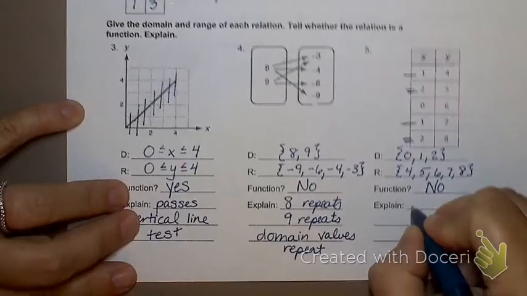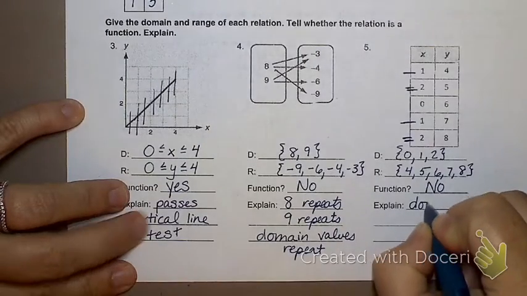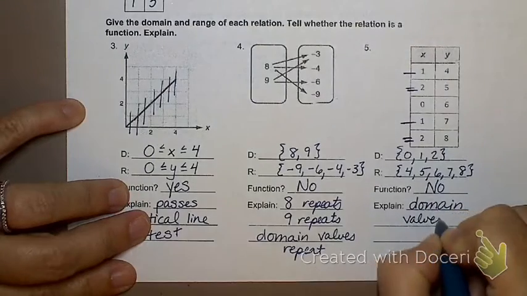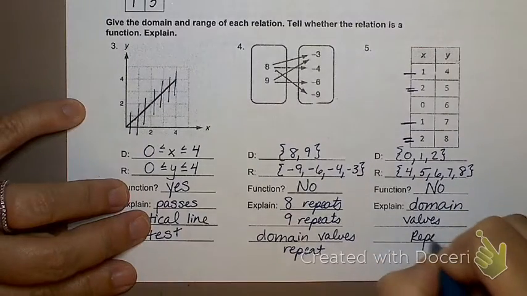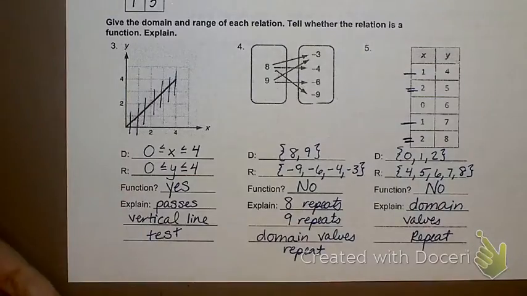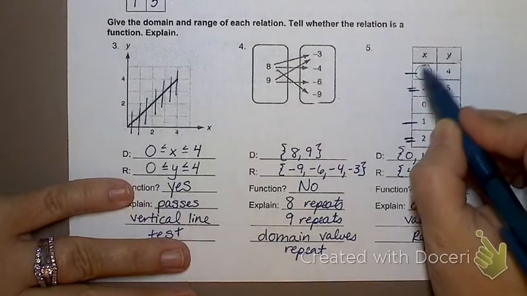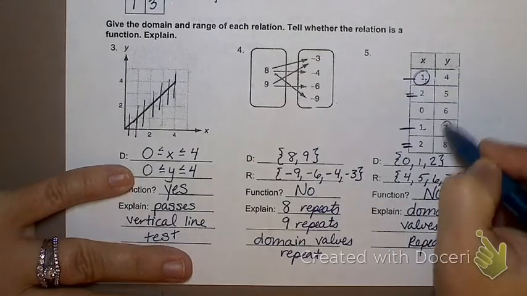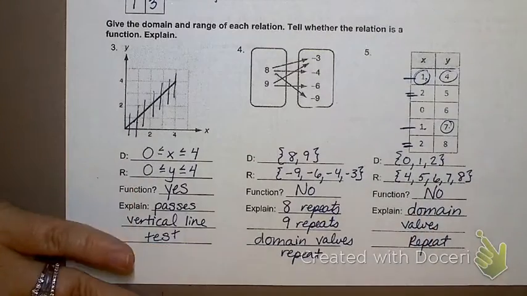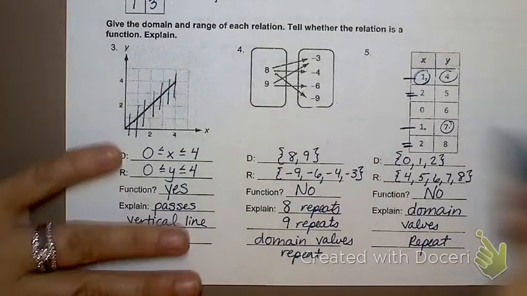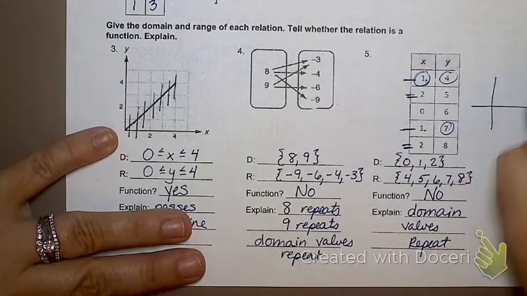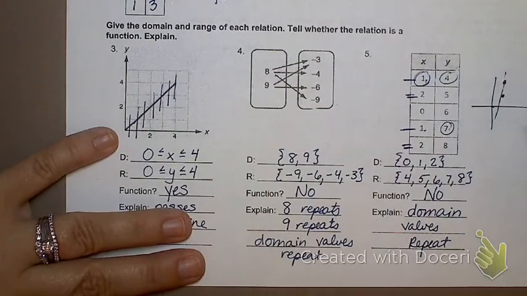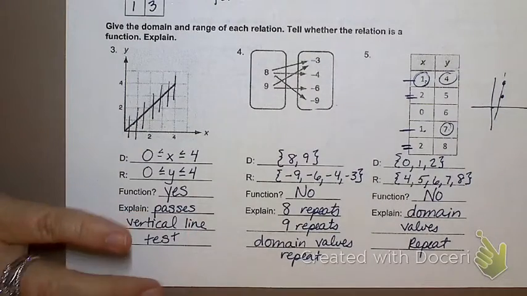So why is it not a function? Domain values repeat. So each input doesn't have one output. This input value actually has two output values. It has 4 and it has 7. Okay? So if I plotted the point (1, 4) and (1, 7), it would not pass the vertical line test if I looked at it that way.